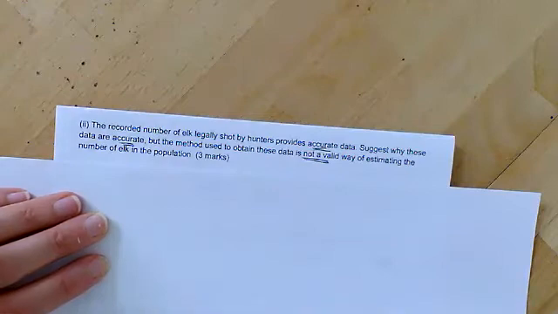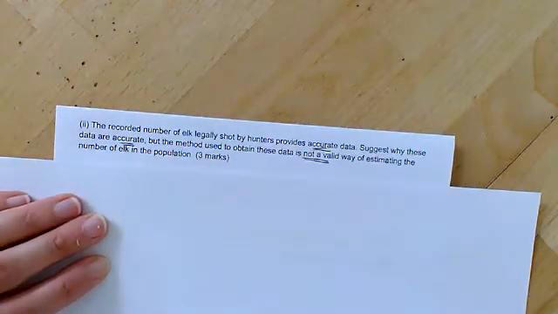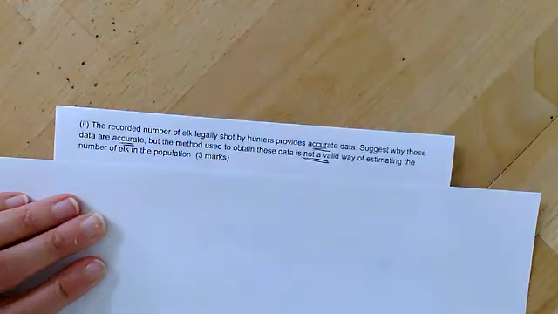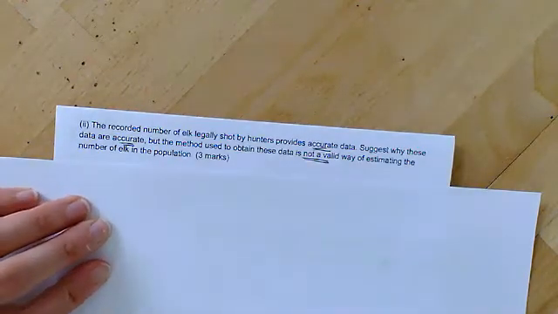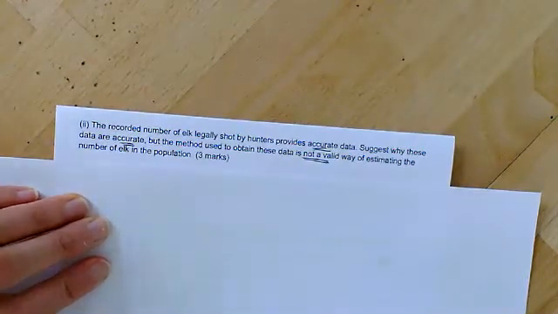If hunters are going out, shooting, killing and bringing back these dead elk, then the number that you're recording is the number that was shot dead. So you don't get truer to the true value than the actual number that was shot dead. It's right there in terms of accuracy. However, it's not a valid way of estimating the number of elk in the population, because it doesn't give us a true representative value.